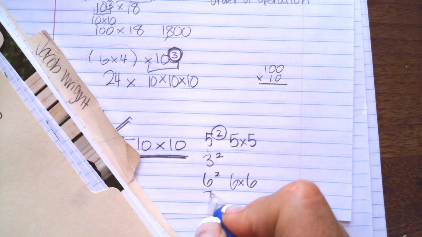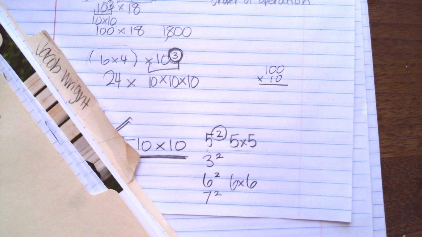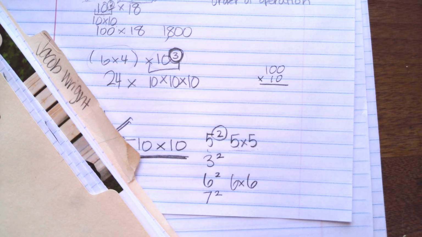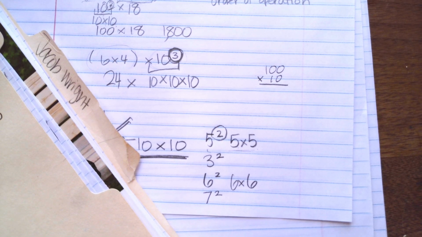So what is 7 squared, or 7 to the second power? 7 times 7. Yeah, and what is 7 times 7? 49. Yes, you got it.